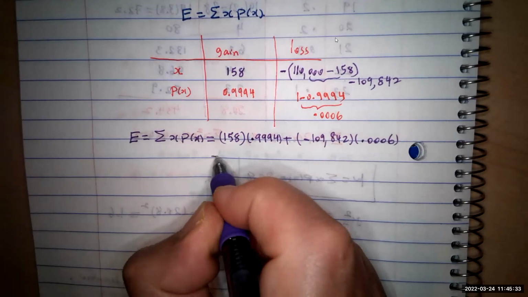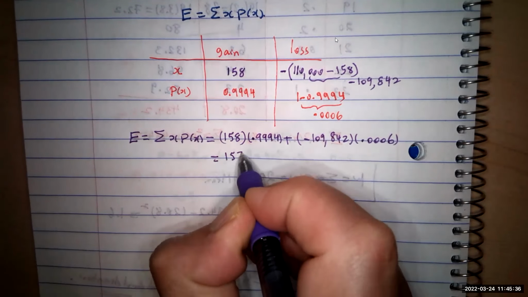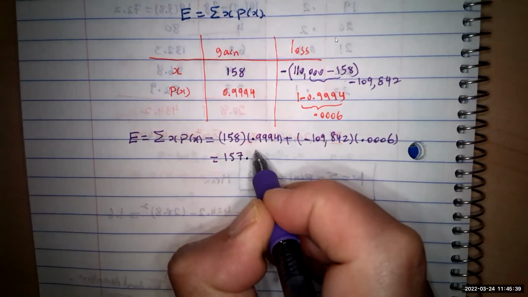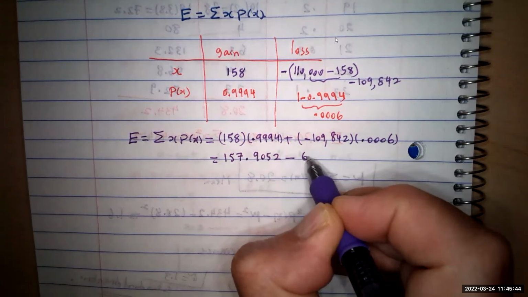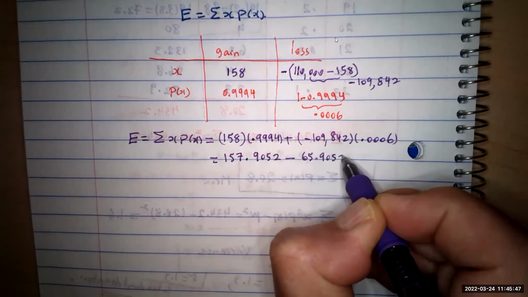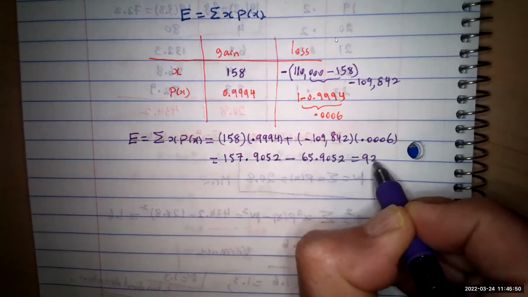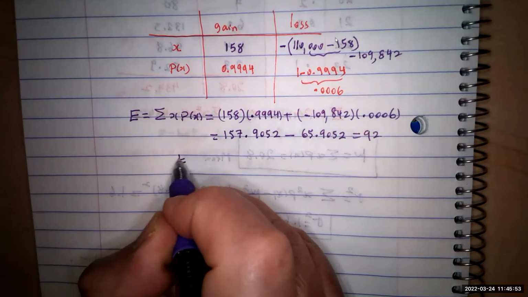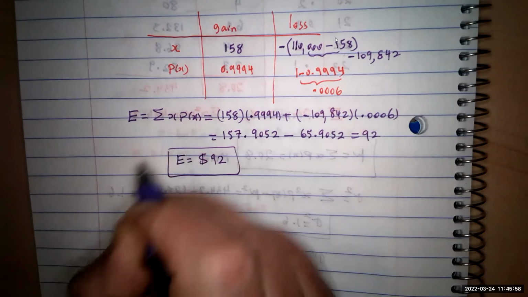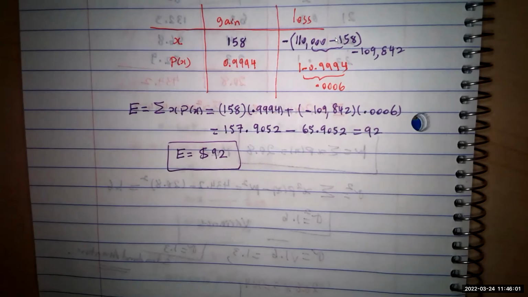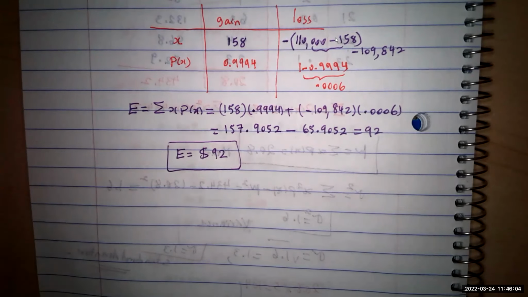So if you multiply the first one, that gave you 157.9052, minus the next one, which is going to be 65.9052. And the result is going to be $92. So this is going to be the average gain of the company from each person who purchased this policy. So on average, the company makes $92 from each policy.